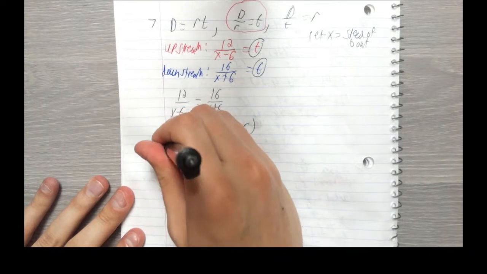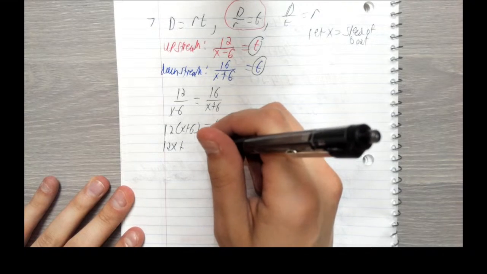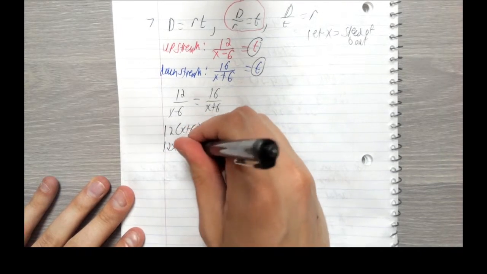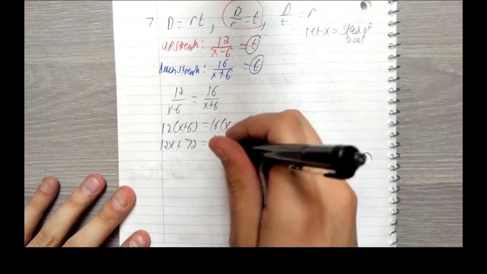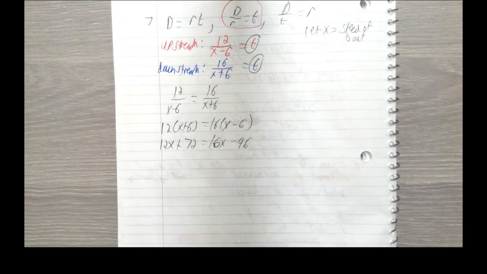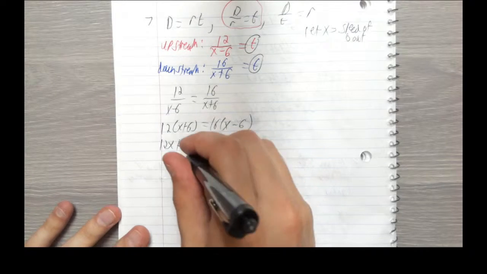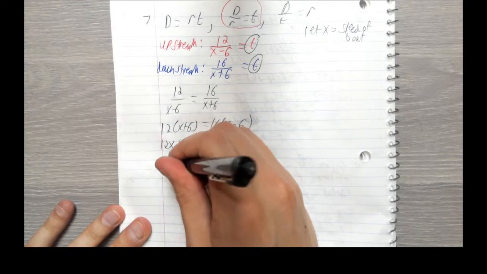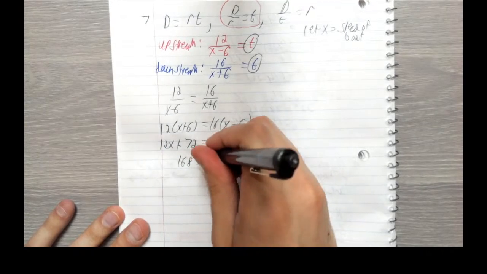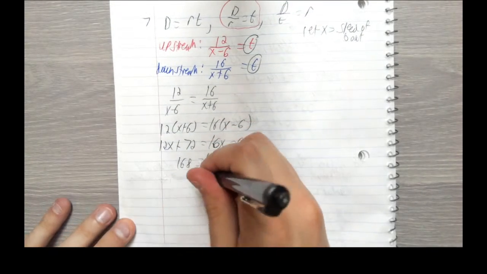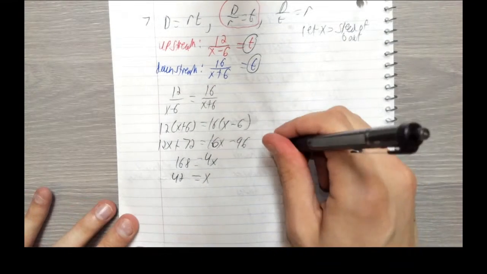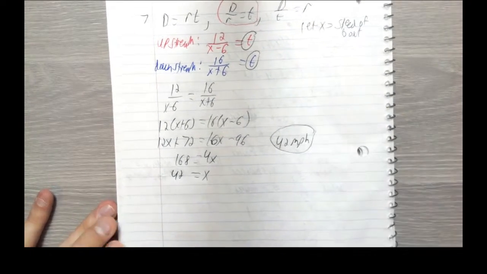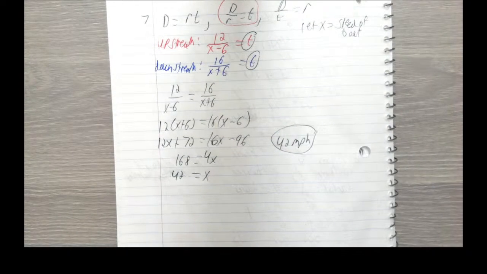All right, now I go through, and I want to solve this. So you can use your calculator. 16 times negative 6 is negative 96. All right, we're going to keep going. We're going to add 96 to both sides. So I'm going to get 168. I'm going to subtract 12x. So I'm going to get 4x on that side. And x is going to be equal to 42. So my x, which is the speed of the boat, is 42 miles per hour. And that would be your final answer.